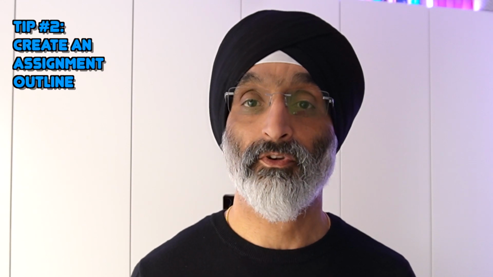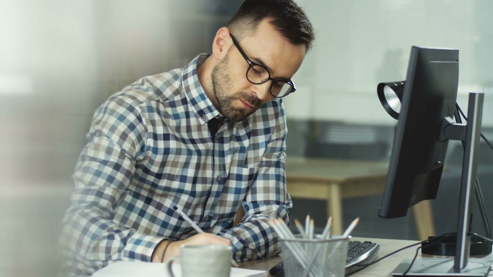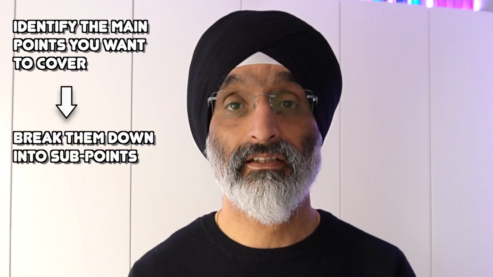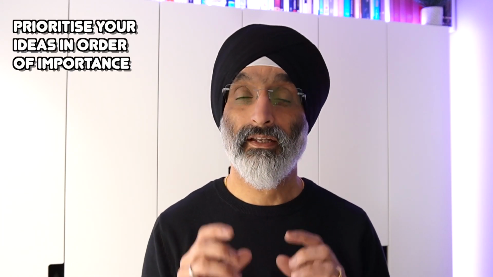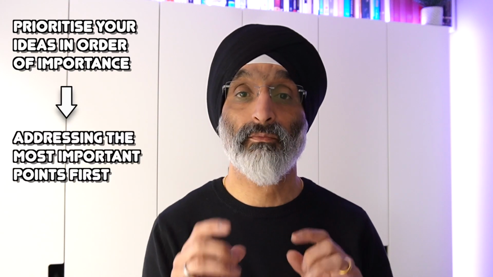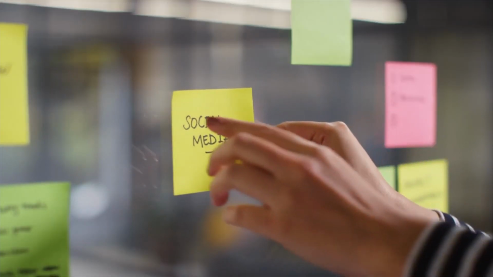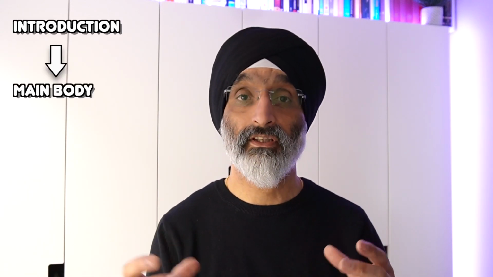Once you've understood the assignment brief, the next step is to create an outline. This outline will serve as a roadmap for your assignment and help you stay organised. Start by identifying the main points you want to cover, then break them down into subpoints or supporting details. As you develop your outline, prioritise your ideas in order of importance. This will help you ensure that you are addressing the most important points first and will also help you avoid repeating yourself. This outline of your assignment will help you to organise your thoughts and ideas and ensure that your assignment flows logically. When you create your outline, make sure it includes an introduction, a main body and a conclusion.